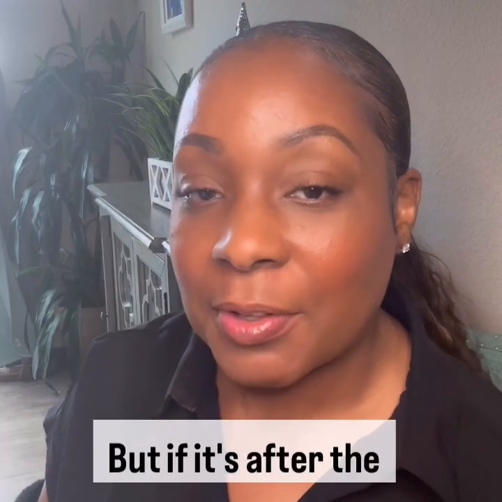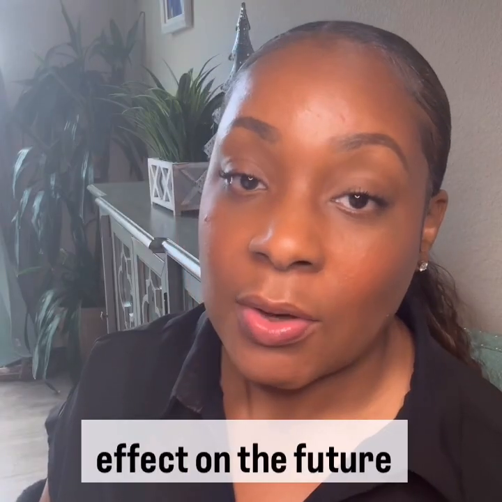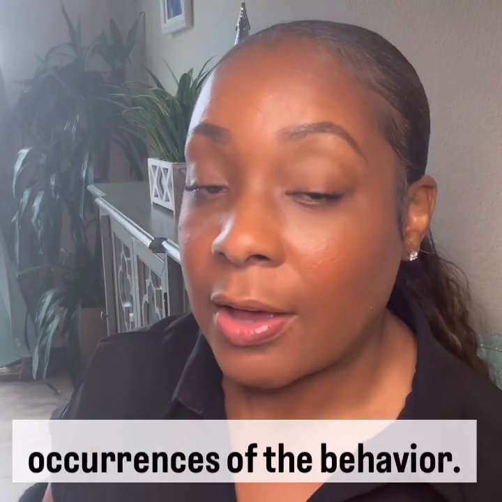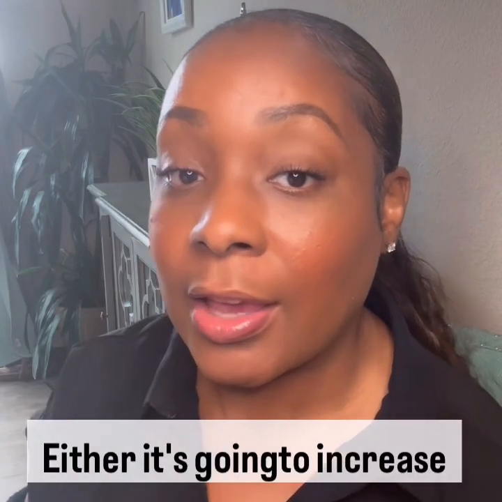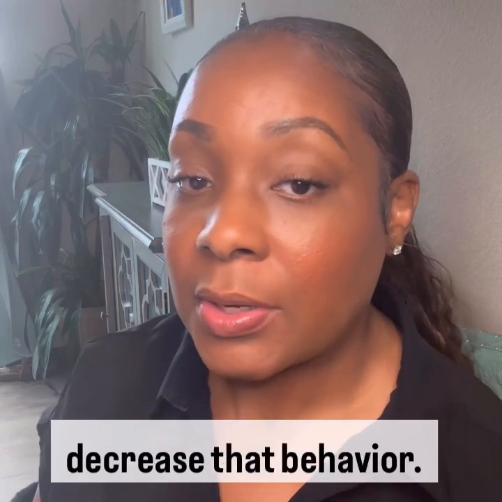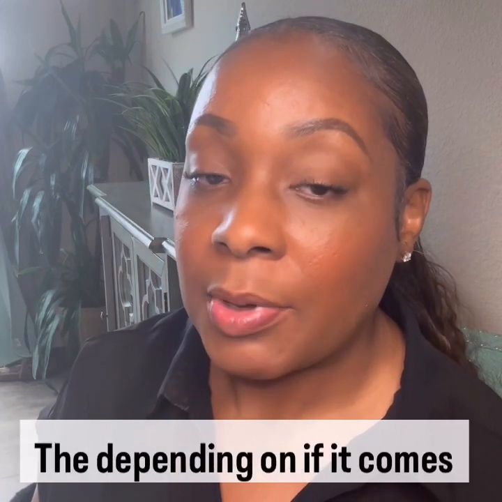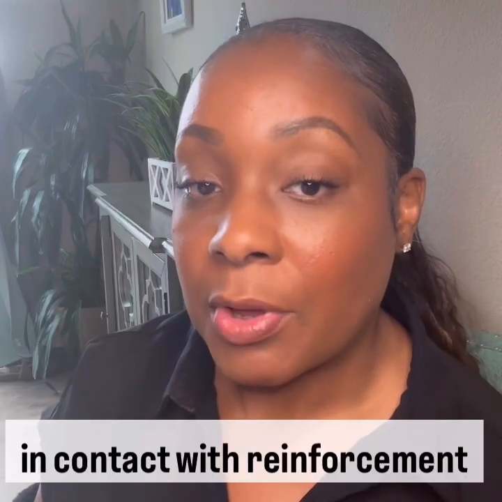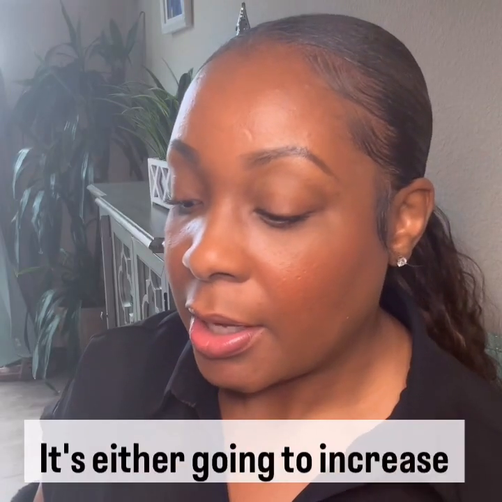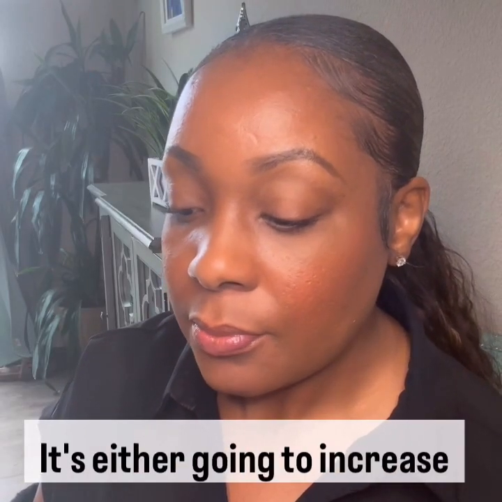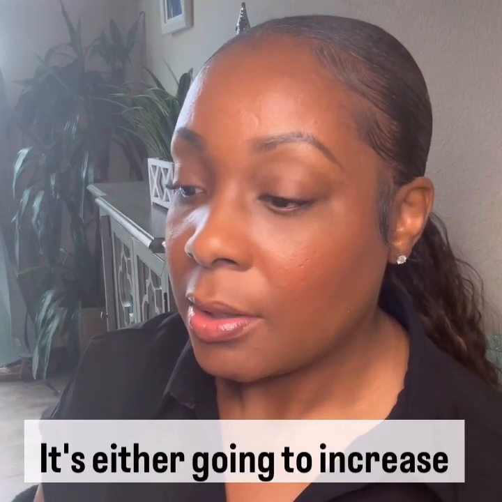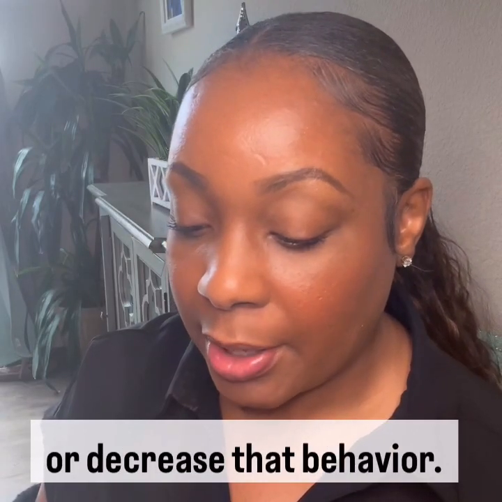But if it's after the behavior, then it has an effect on the future occurrences of the behavior. Either it's going to increase that behavior or it's going to decrease that behavior, depending on if it comes in contact with reinforcement or punishment.